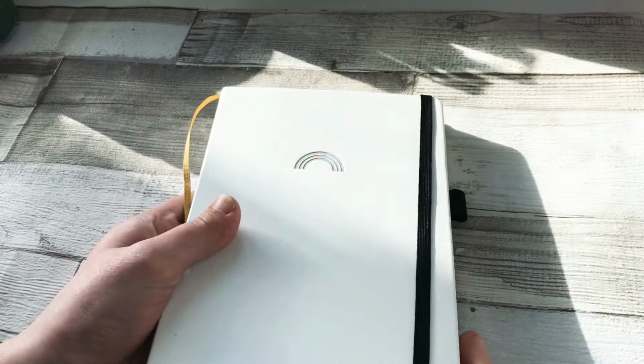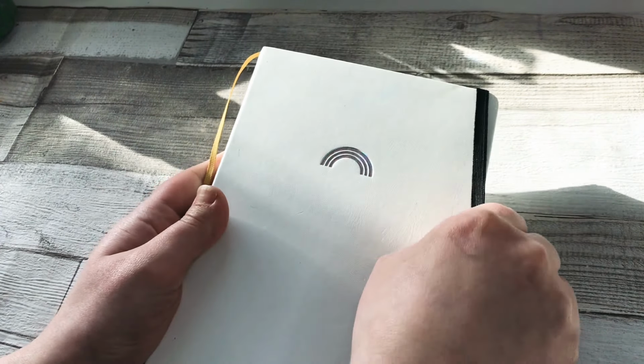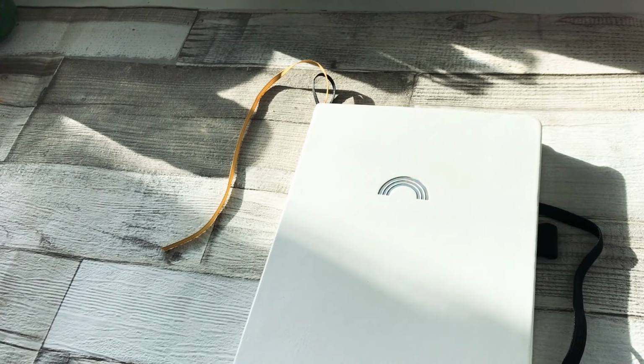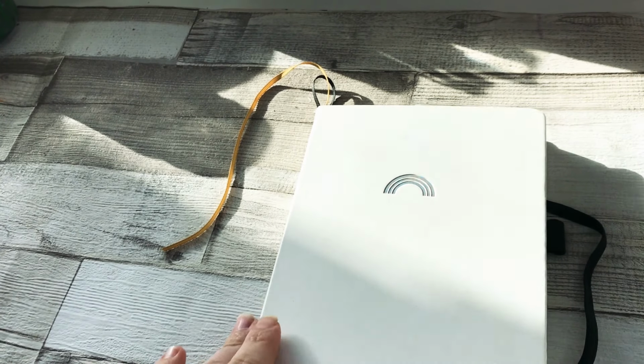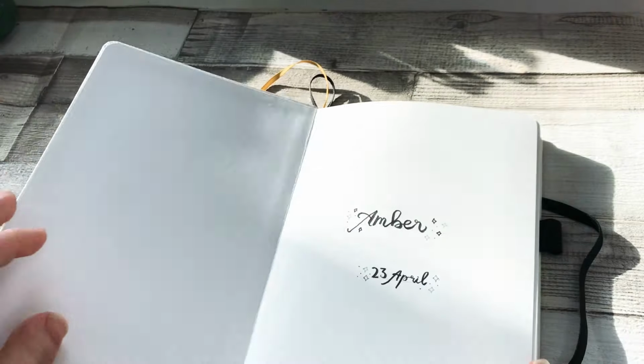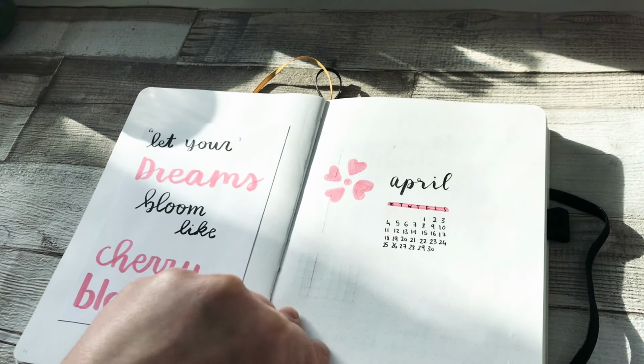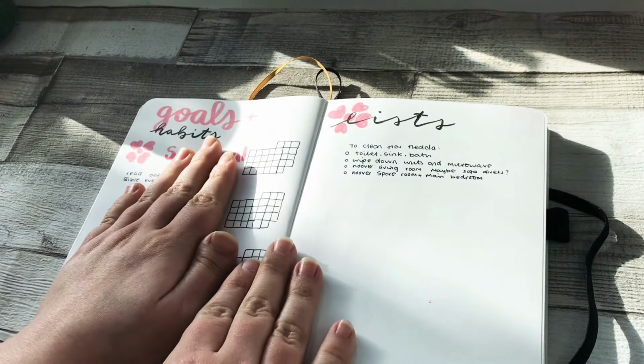And this one is a new addition to my collection, my everyday journals. This is more of a goals tracker journal and staying positive and memory keeping. So I've set up for April, so I'll kind of quickly see if I can run through the pages.